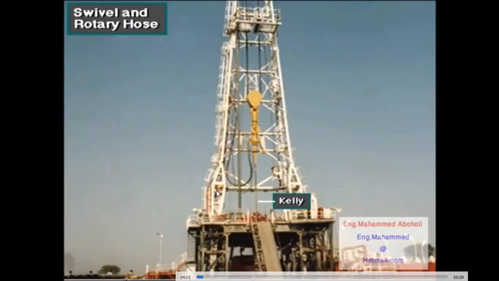This substructure has to carry all the weight of this derrick, all the weight of the drill string, all the weight, whatever it is. And as I said before, be sure that this drill line does not collapse. If this collapses, all of them will fall down here and will do lots of damage. So be sure that this drilling line is properly functioning, or the drawworks is properly functioning, else it will fall down. And if it falls down, then it's a big problem.